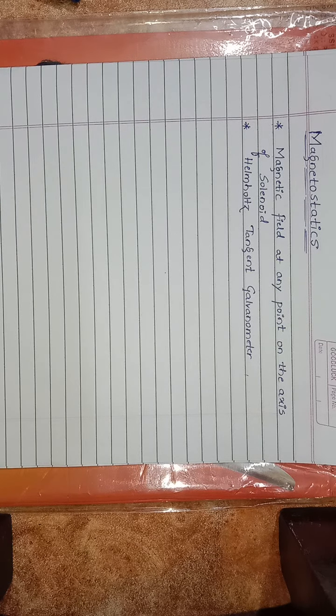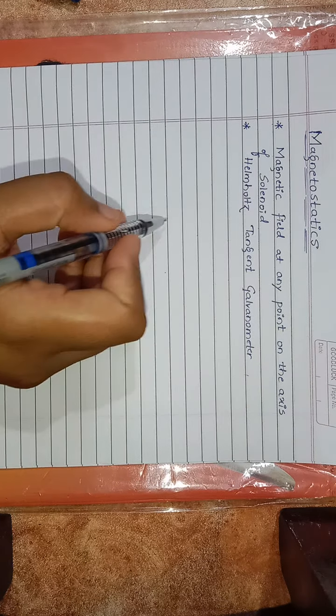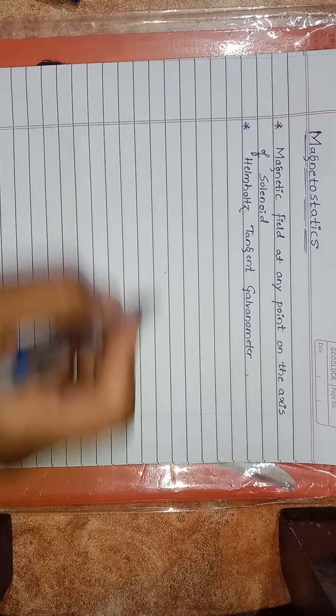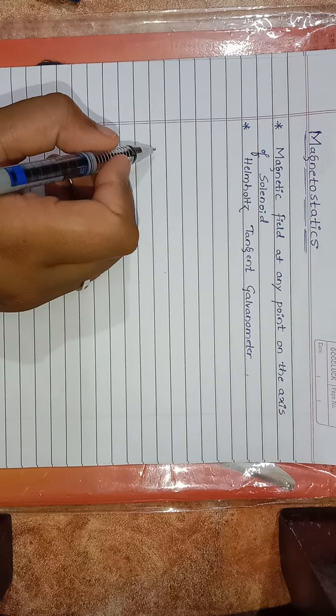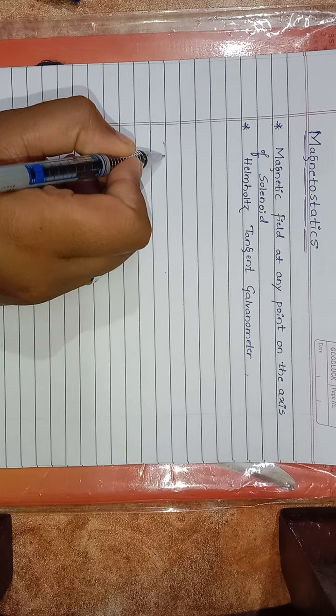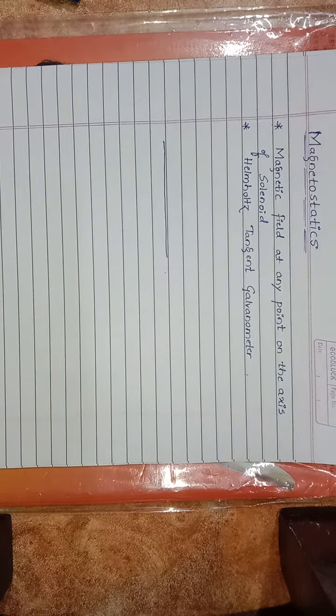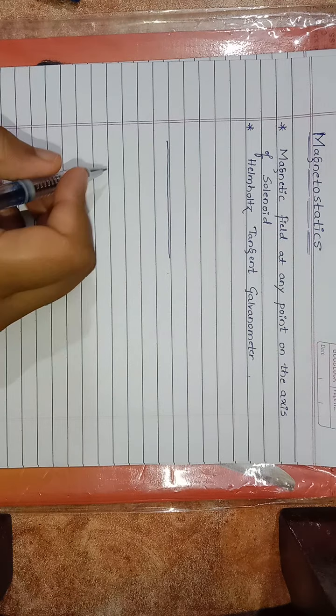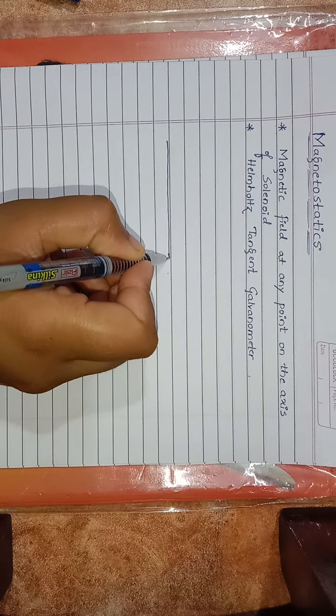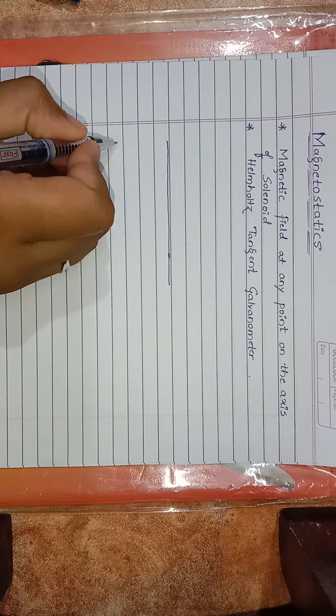Okay, so now I'll draw a solenoid first. Let's consider one solenoid, somewhat of this kind.